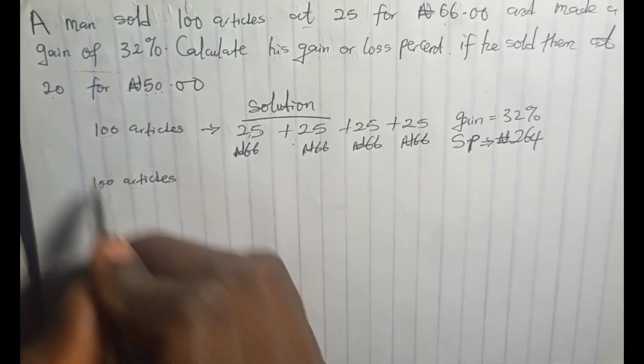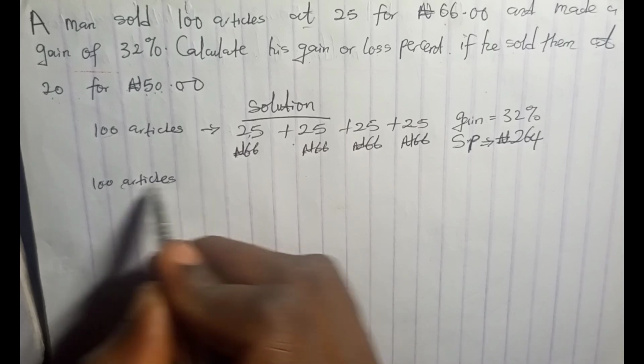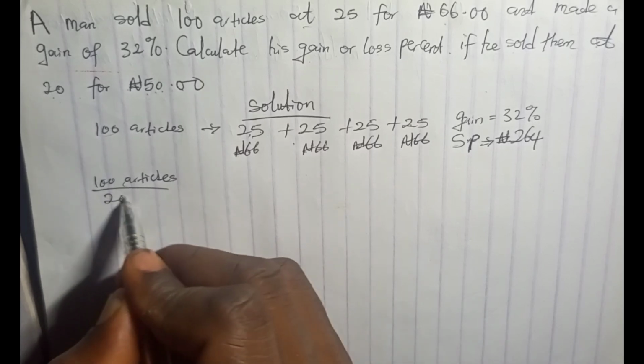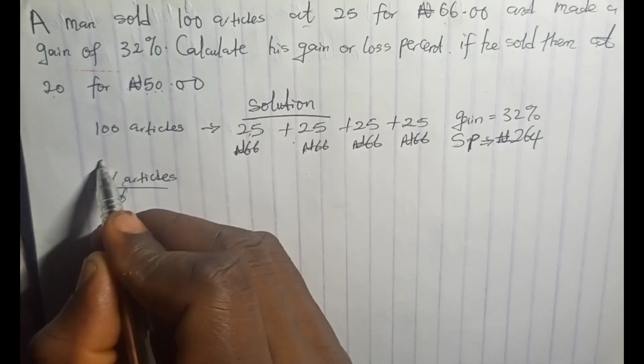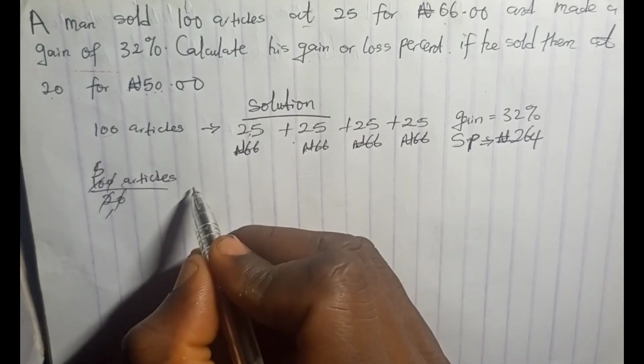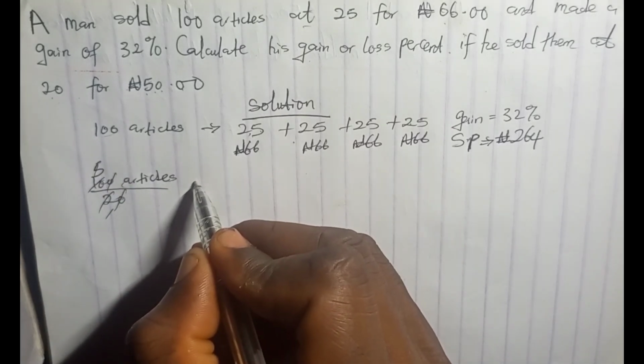Now, how many 20 articles do we see in 100 articles? That should be 100 articles divided by 20. That should be 5. Cancel, cancel. 2 here, 1, 2 here, 5, right? So it means that 20 articles wrap around 5 times. Is that clear?